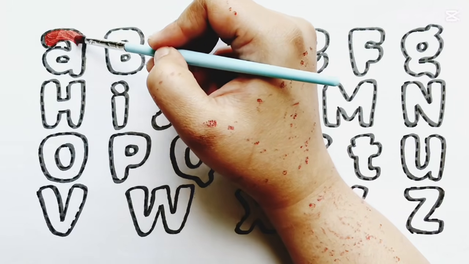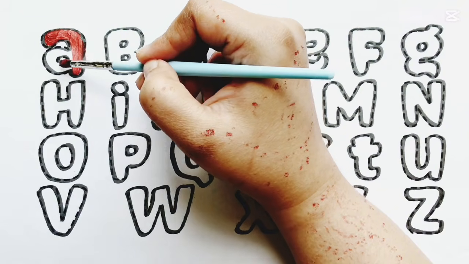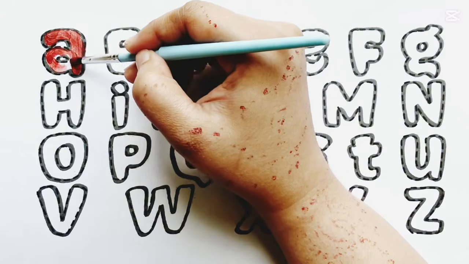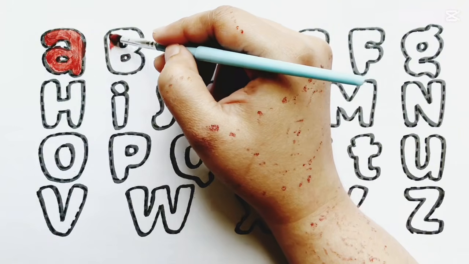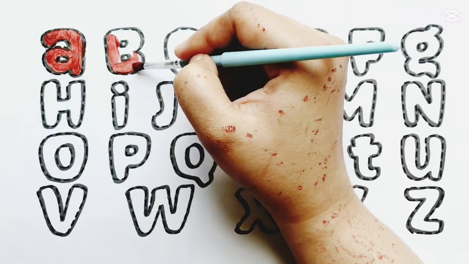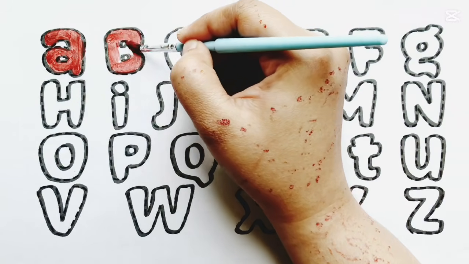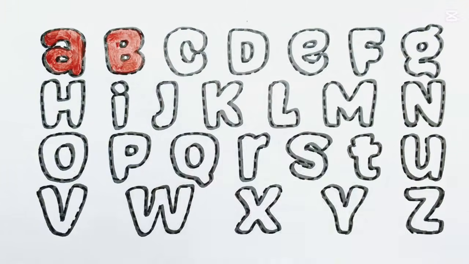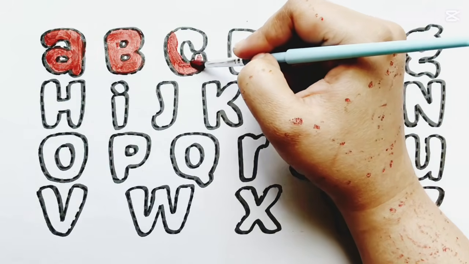A for apple. B for banana. C for carrot.